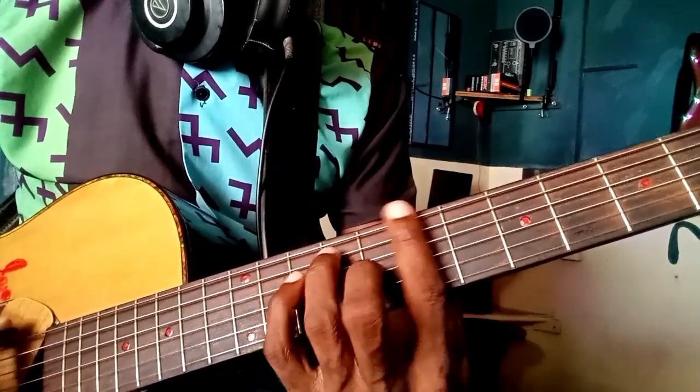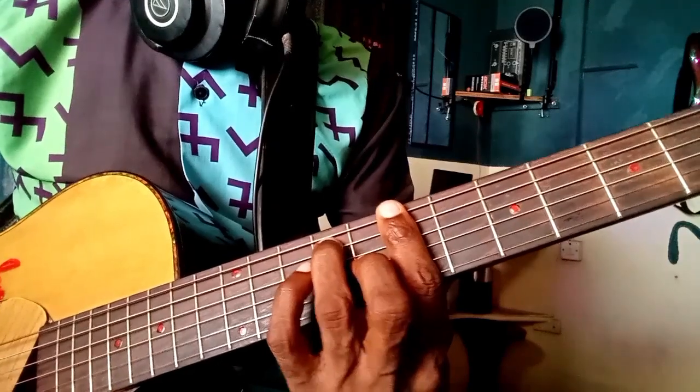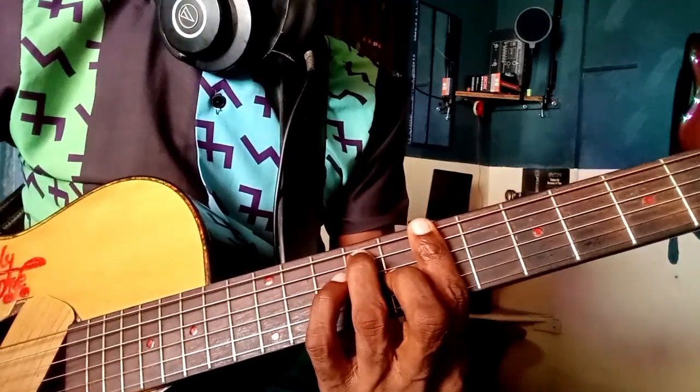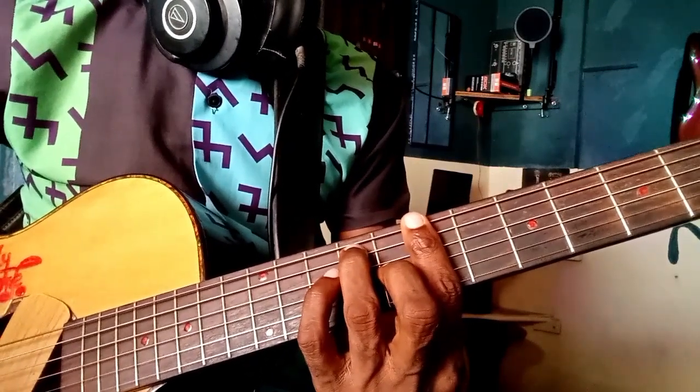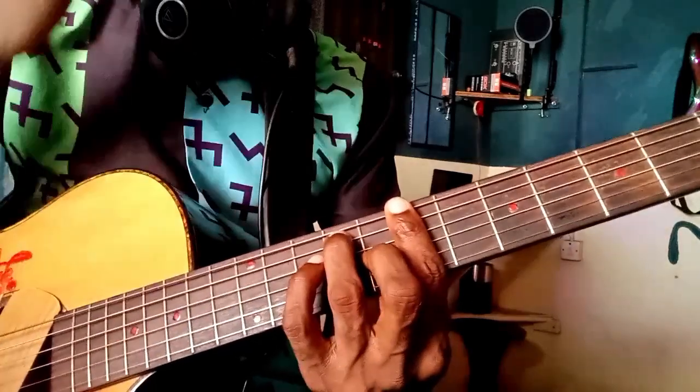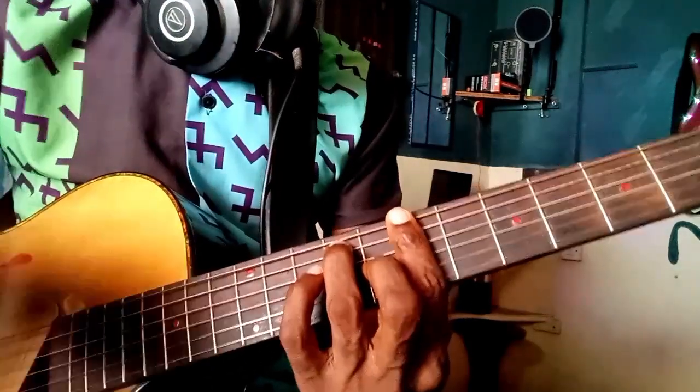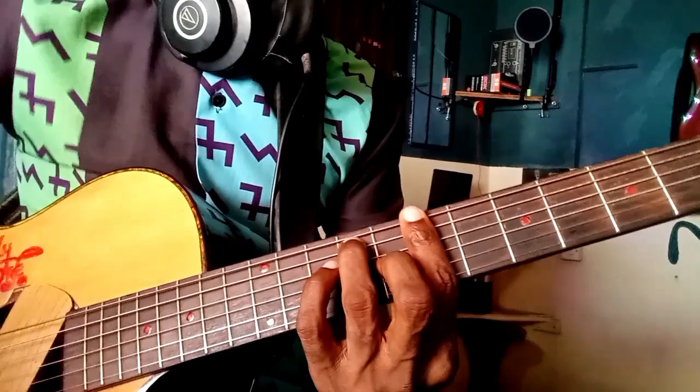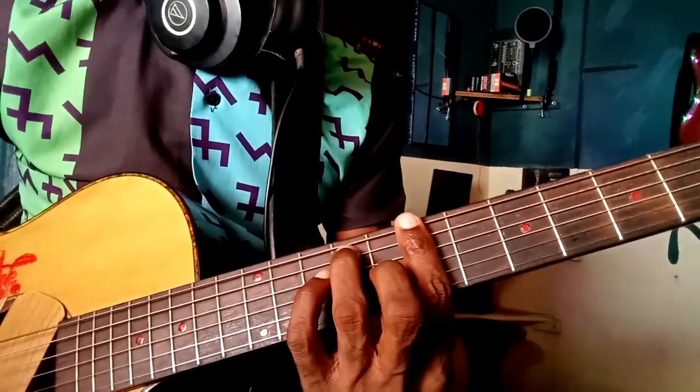So the inversions we've been able to cover today are the inversions for the one chord. For the next lesson, we're going to dig deep into other ones.